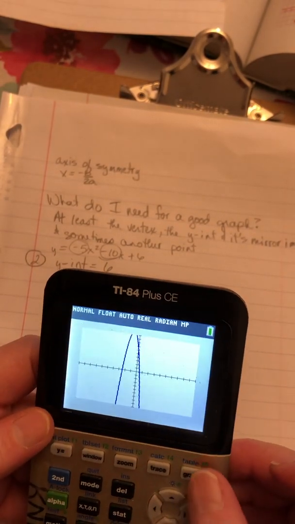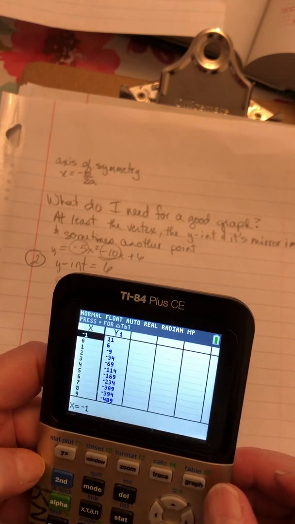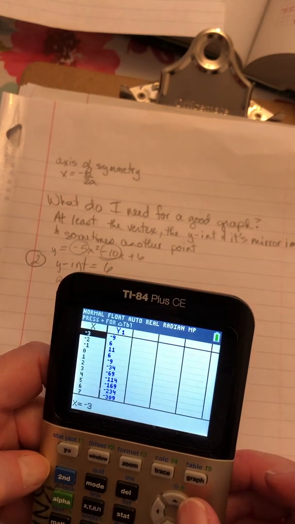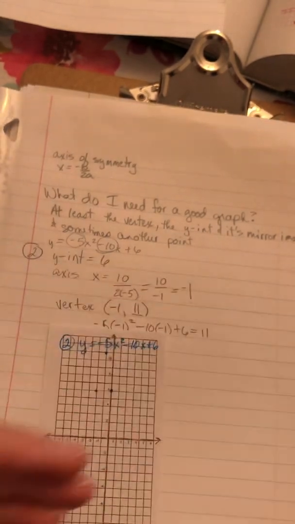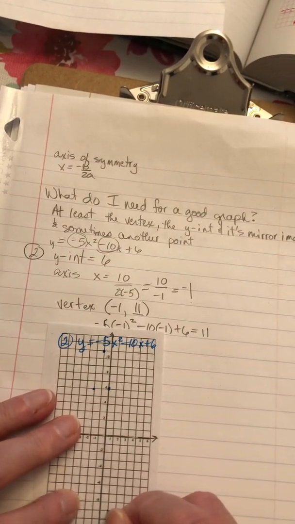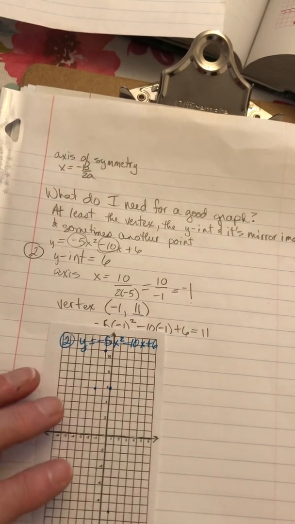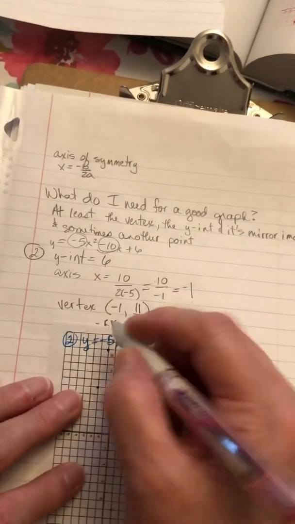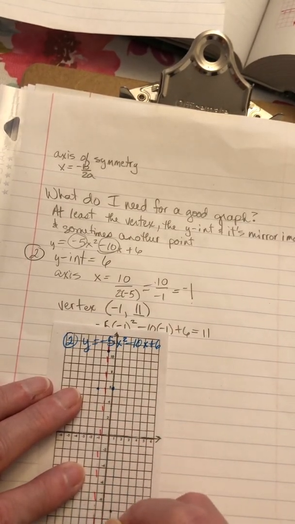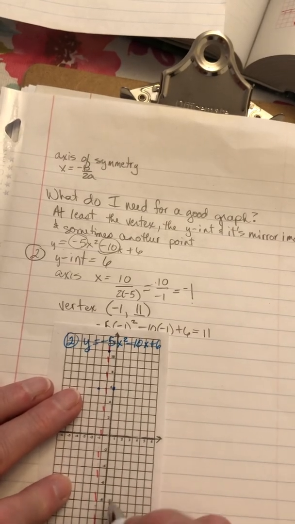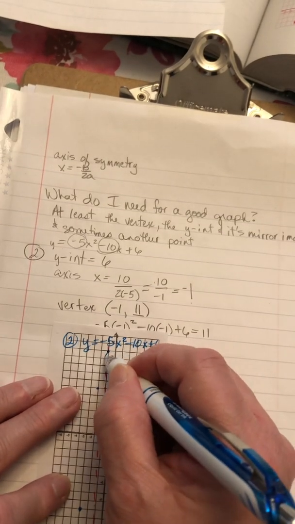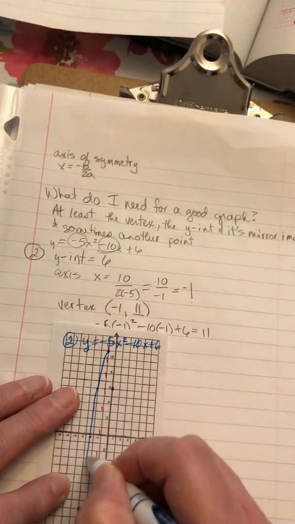So I'm going to look at my table. Second table. Okay, there's my vertex right there. See? And then if I do one more point, it's going to be at 1, negative 9. Sometimes it helps to draw that axis of symmetry, because then it helps you draw that mirror image. See, that mirror image is going to be right here. Okay? Again, another tall, skinny one.